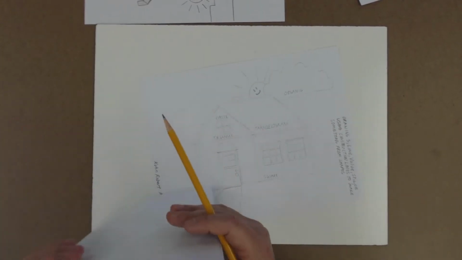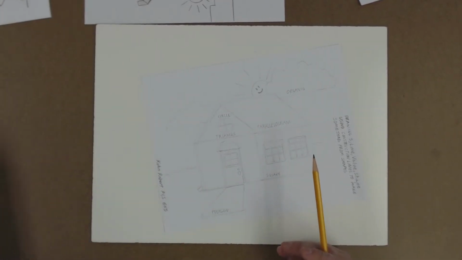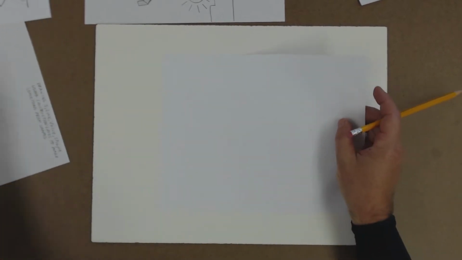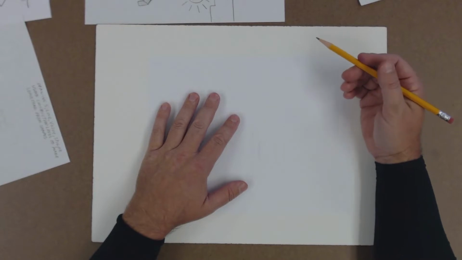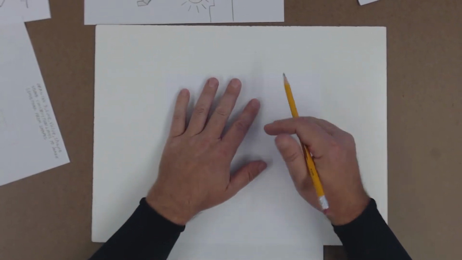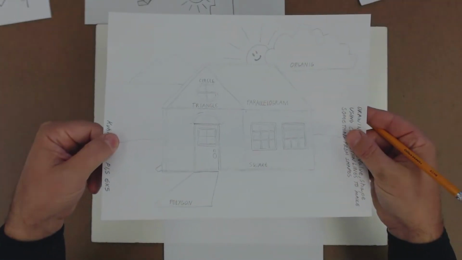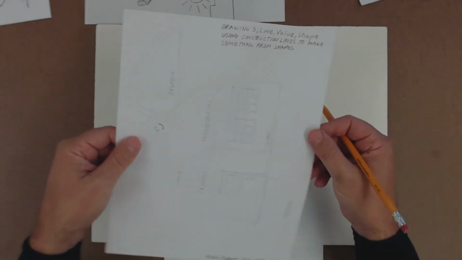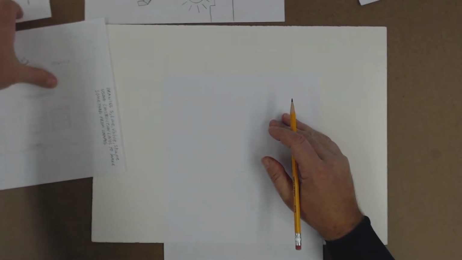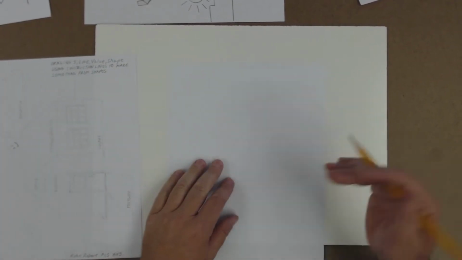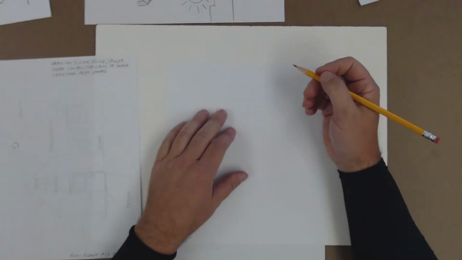Okay, so let's go ahead and I'm going to run you through just a little bit of that. Let's see if we can't do it. So the first thing I want to do is I'm going to label this, right? And so even though I'm going to do it in landscape, I'm going to label it in portrait. And so what is this one? This one is drawing 5, right?